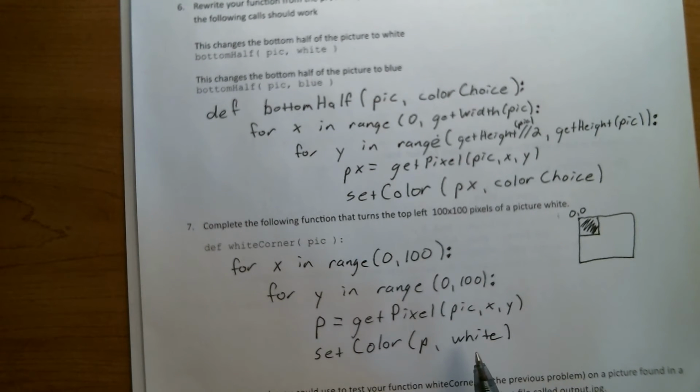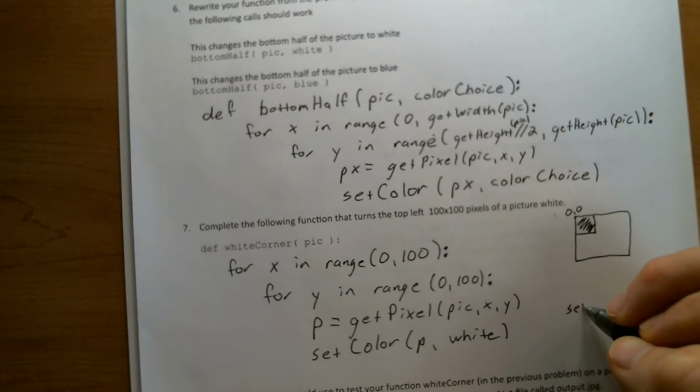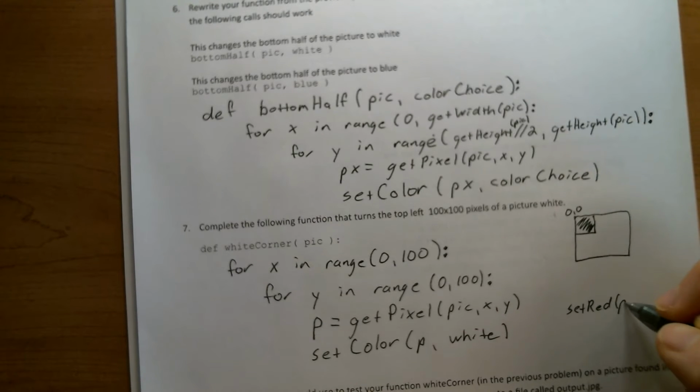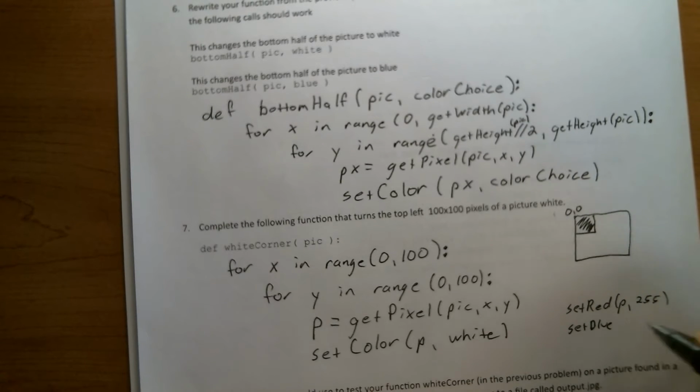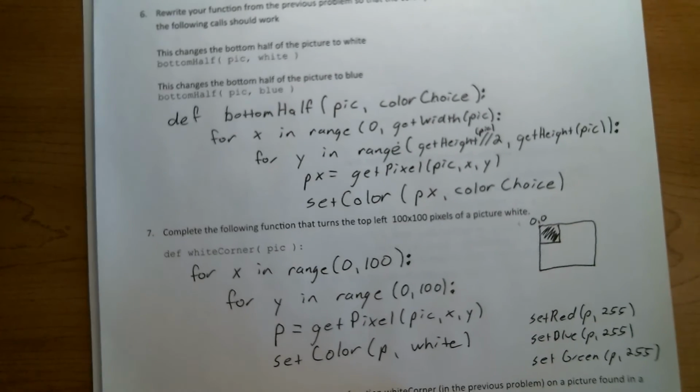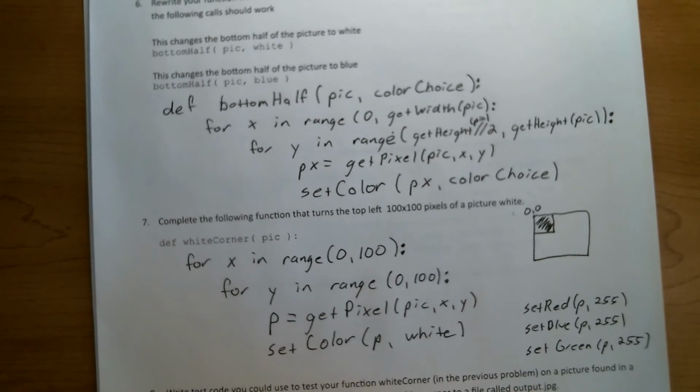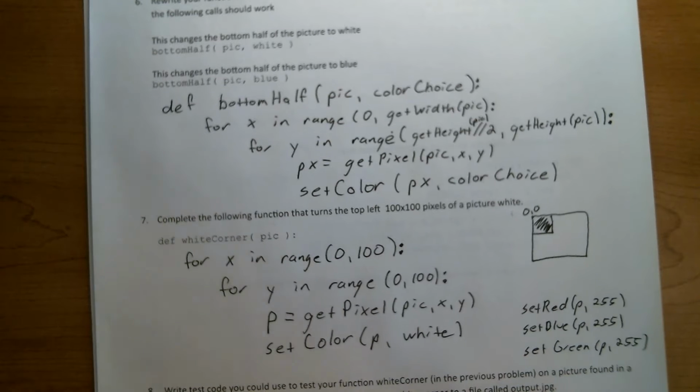If you forgot that this was a word in just.py, you could also do set red, set blue, set green, and set them all to 255. So if you did like set red of p to 255, and you did set blue of p to 255, and you did set green of p to 255, you could do it that way. You could also use the make a color function. But again, white is a pre-specified one, so you can just use that there.